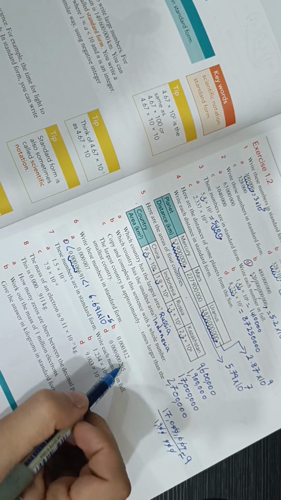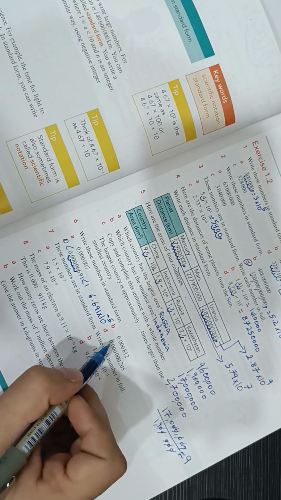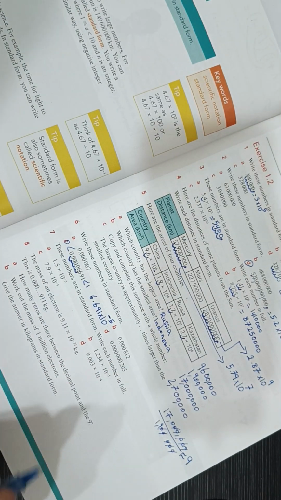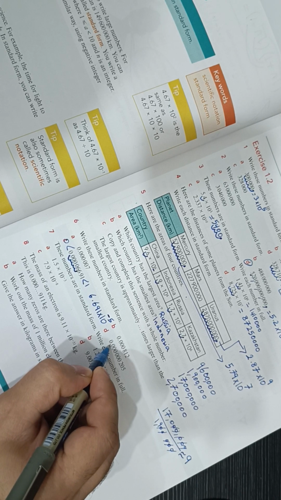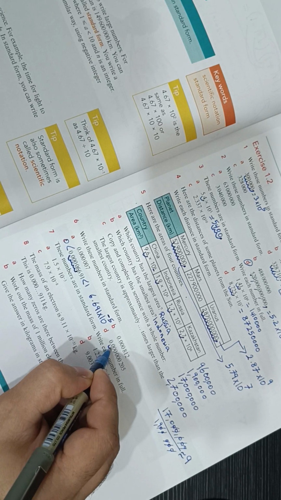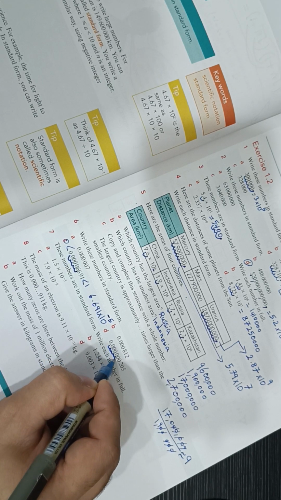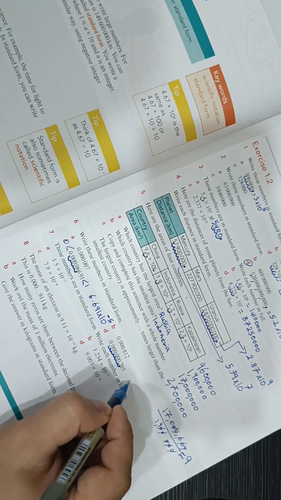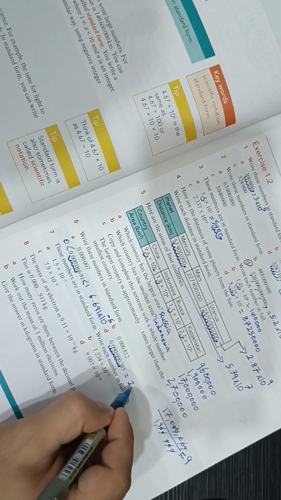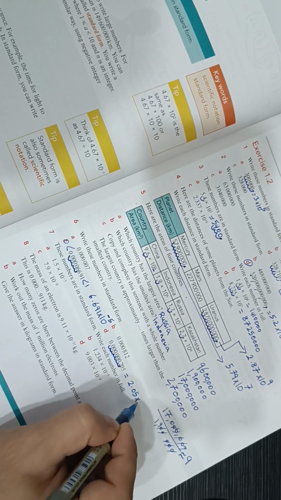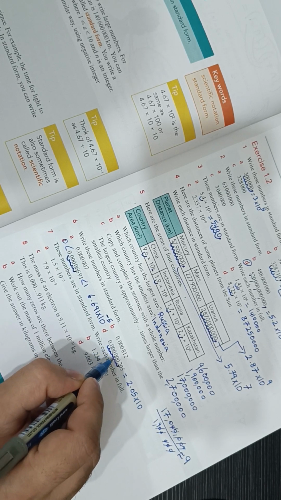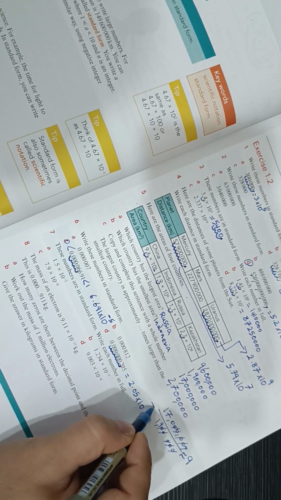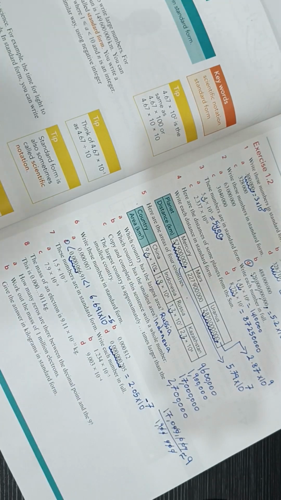How about this one, part D? Again, we are dealing with a number between 0 and 1. So in that case, we need to move the decimal point to find a place that makes a number between 1 and 10. 1, 2, 3, 4, 5, 6, 7. So it is going to be 2.05 times 10 to the power of, how many places did we move? 1, 2, 3, 4, 5, 6, 7. But negative 7. Alright?